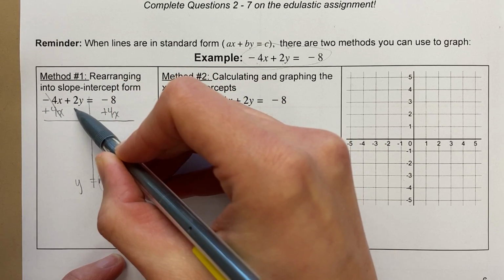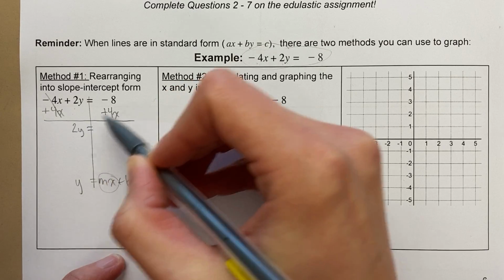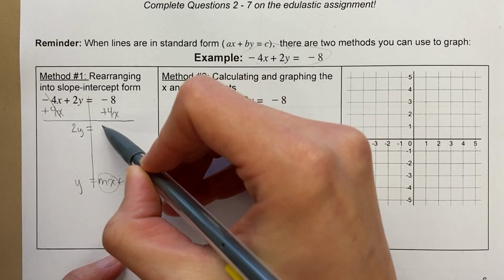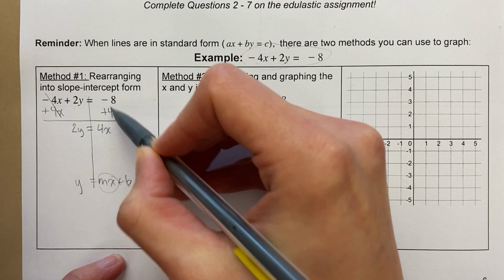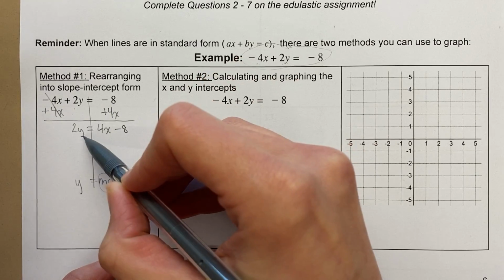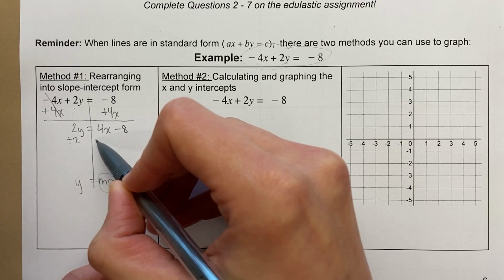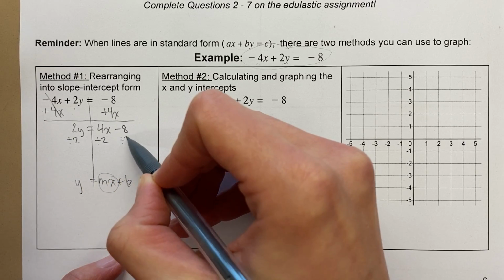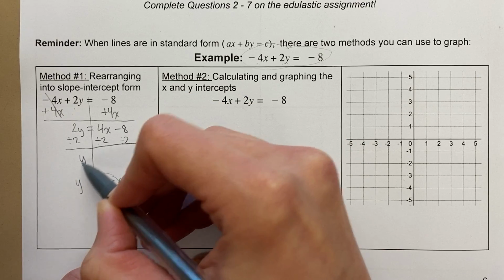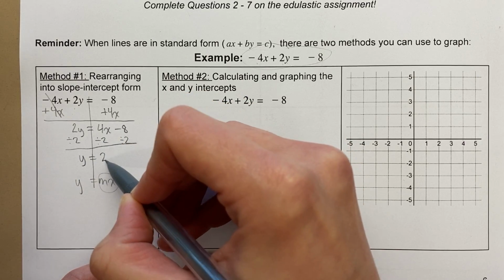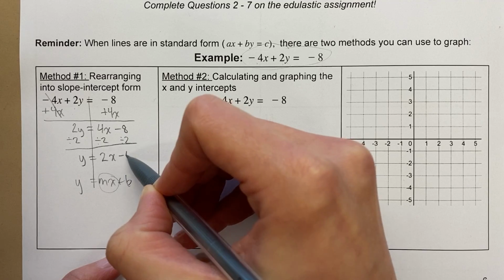So bringing down, I'm going to bring down 2y equals. These are not like terms, can't combine those. I'm just going to bring down 4x and negative 8. Now, in order for this y to be by itself, I need to divide by 2 because right now it's being multiplied by 2. And when I divide by 2, I divide by 2 all the way through. And I get y equals 4 divided by 2 is 2x minus 4.